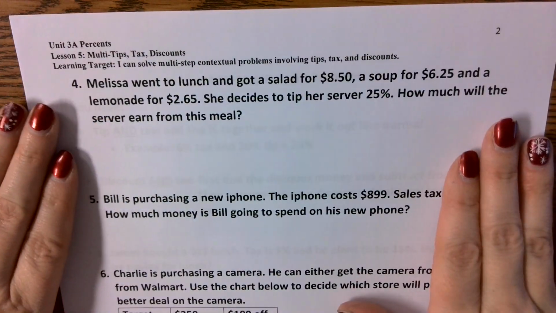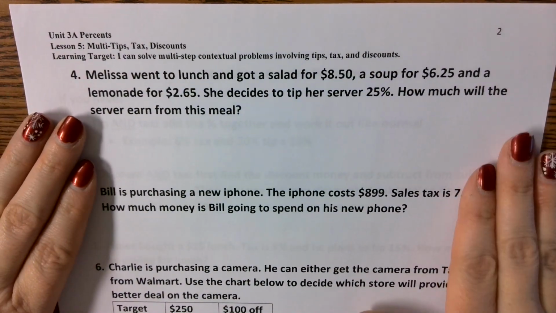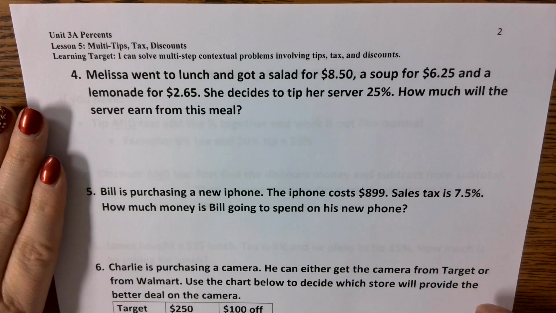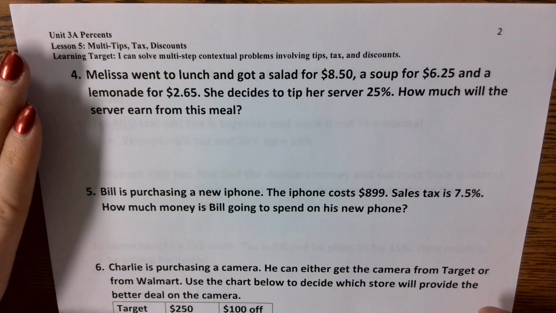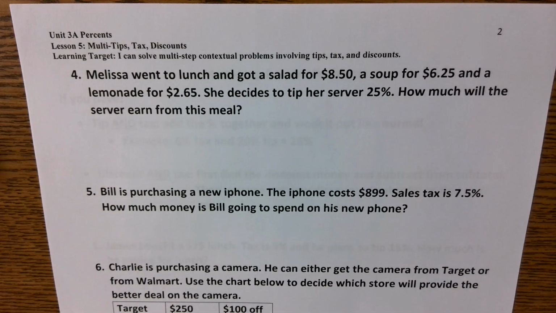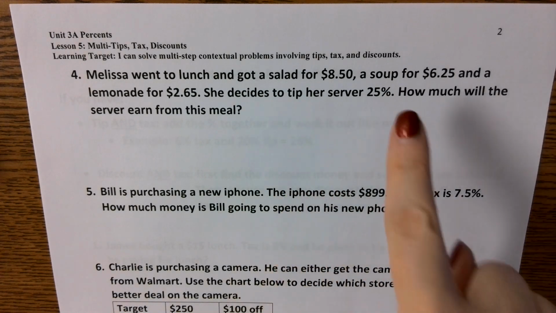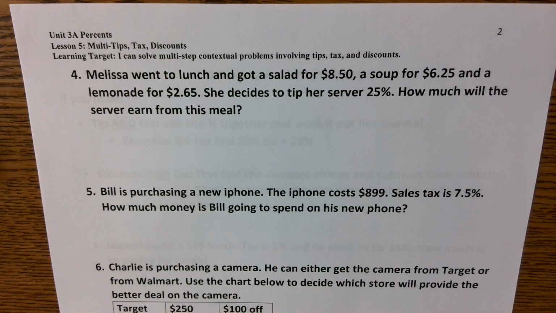All right. Melissa went to lunch and got a salad for $8.50, soup for $6.25, and a lemonade for $2.65. When you go to a restaurant, do they give you a separate bill for the salad, a separate bill for the soup, a separate bill for the drink? No, they sum it all up as a whole, right? They find the entire amount that you spent and they give it to you on one bill.